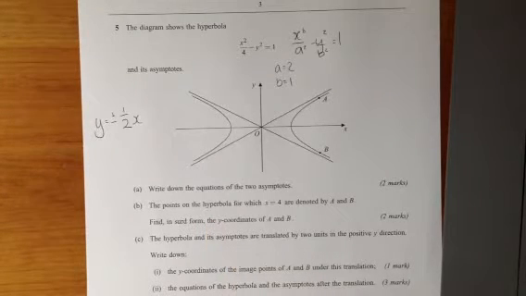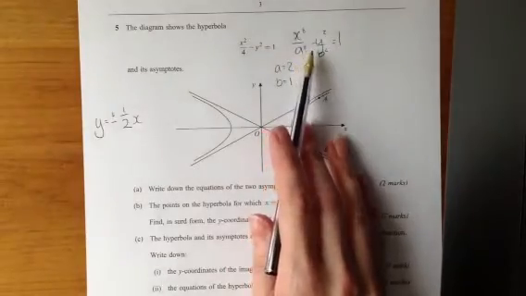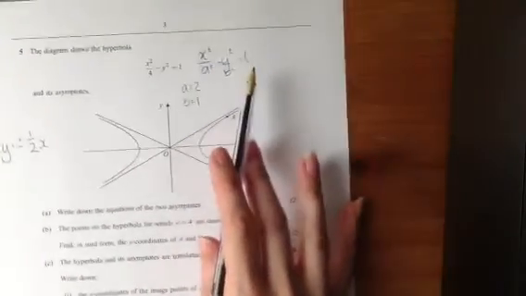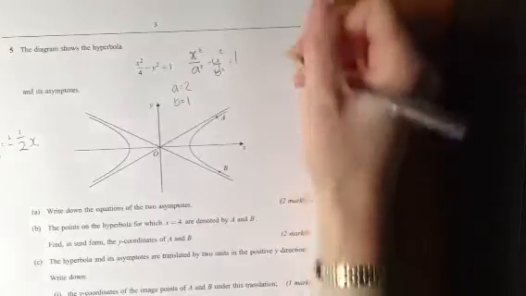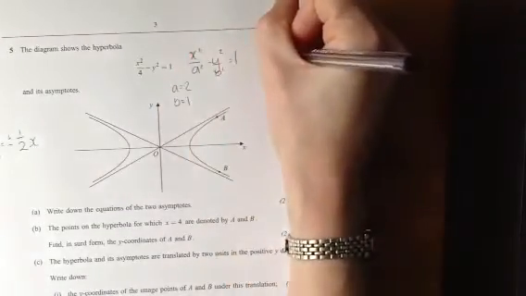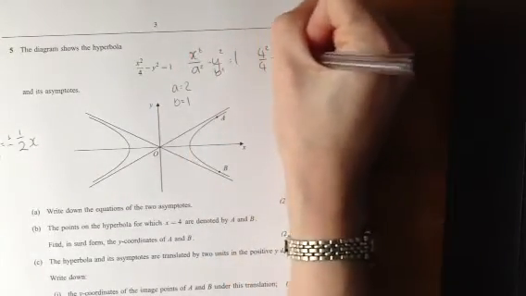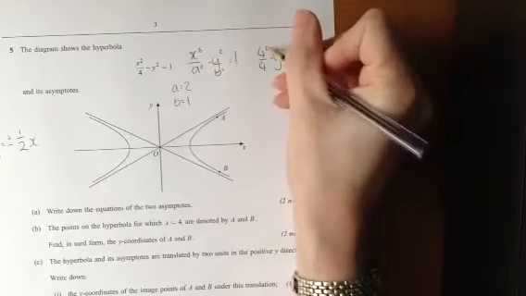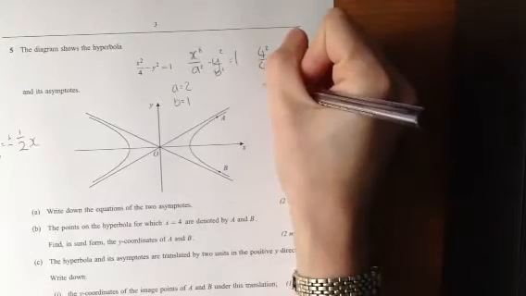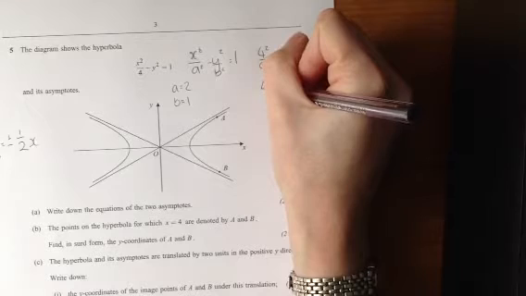If we go back to our original equation, and this time put in the x value of 4, we'll go 4 squared over 4 minus y squared equals 1. Well, that's 16 over 4, which we know is 4.